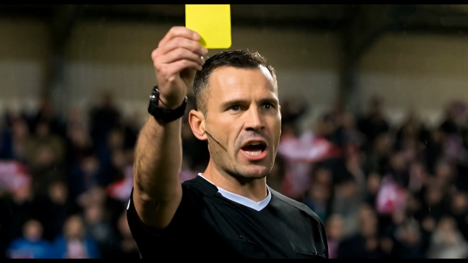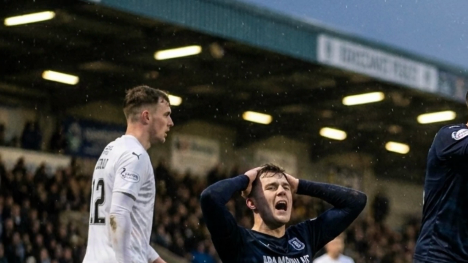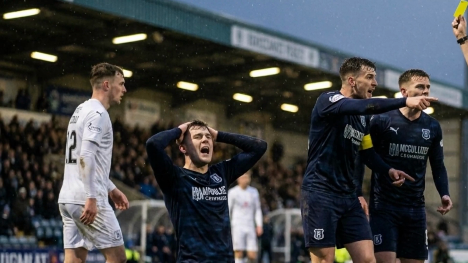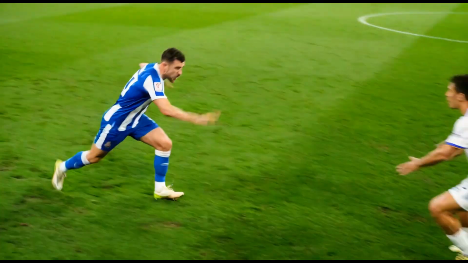Yellow card. When a player commits a bookable offense, such as a cynical foul, time-wasting, or dissent, the referee reaches into their shirt or jacket pocket and holds the yellow card up with a straight arm above their head, facing the offending player. The card is shown clearly so the player, their teammates, the opposition, and everyone watching can see it. A second yellow card in the same match leads immediately to a red card.